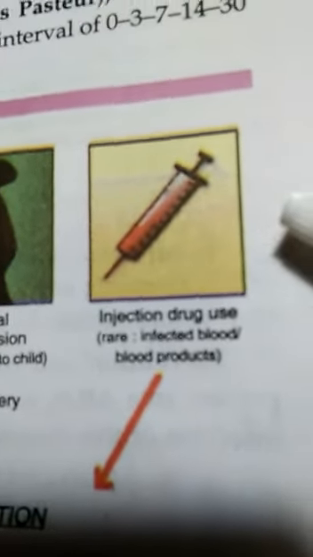And also, these diseases can be transferred through syringes used by infected persons, and through blood products. So we know the causes of how they spread. These diseases are mostly found in a high percentage among the age group of 15 to 24.